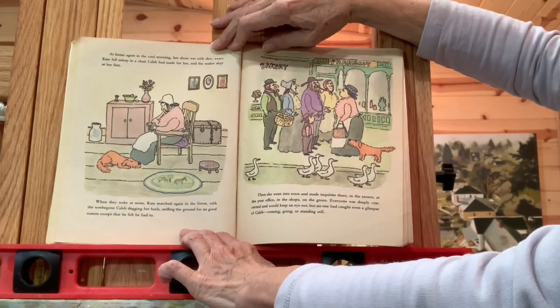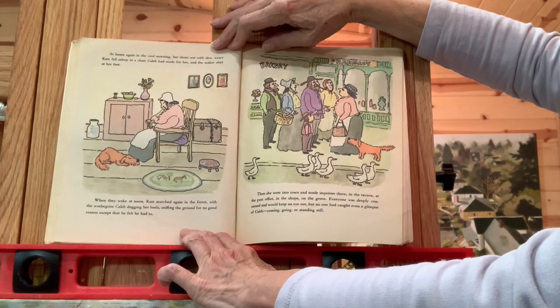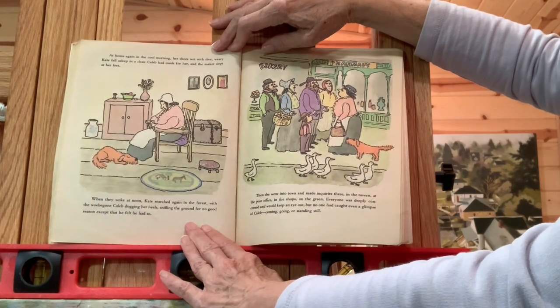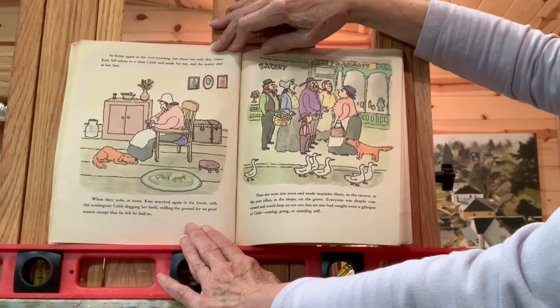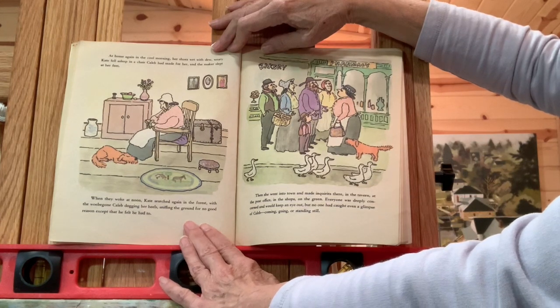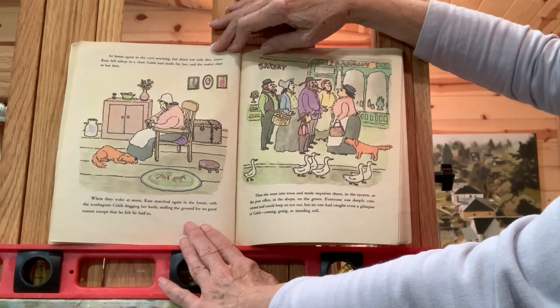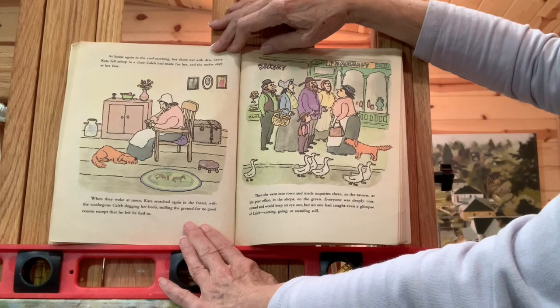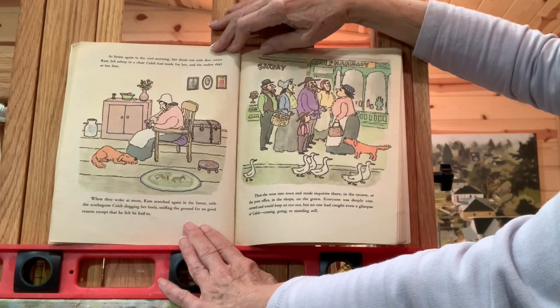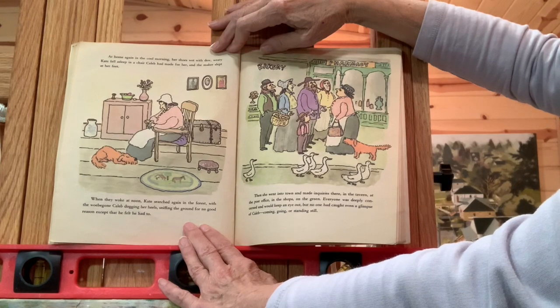At home again in the cool morning, her shoes wet with dew, weary Kate fell asleep in the chair Caleb had made for her, and the maker at her feet slept. When they awoke at noon, Kate searched again in the forest, with the woebegone Caleb dogging her heels, sniffing the ground for no good reason except he felt he had to.